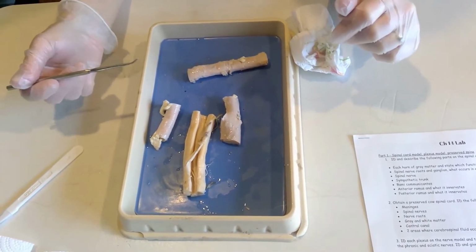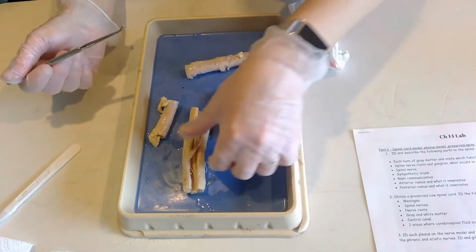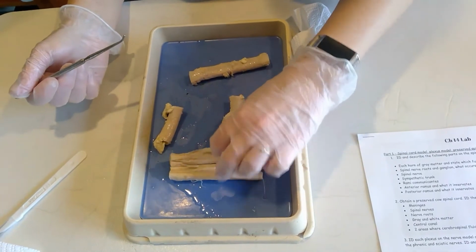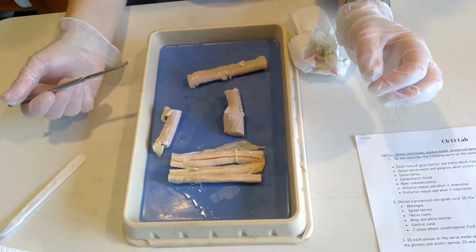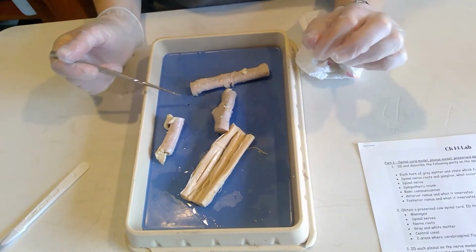Okay, so here are some sections of spinal cord from a cow. And you can see spinal cord's not much to look at, and it kind of reminds me of those cheese sticks, you know, the mozzarella string cheese sticks. It's exactly what it looks like, I think.